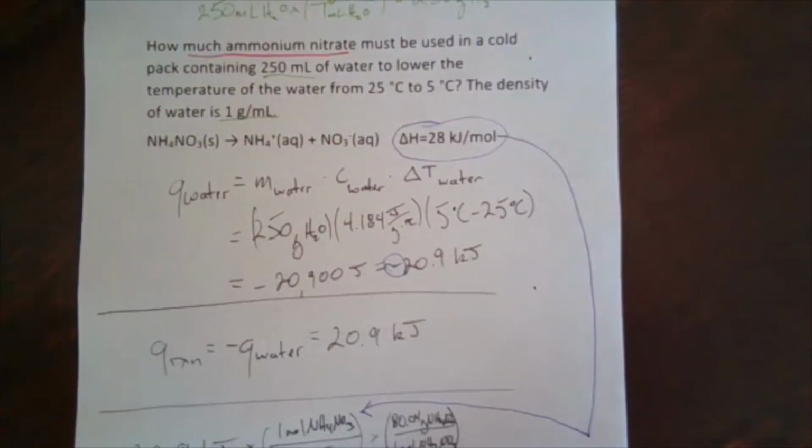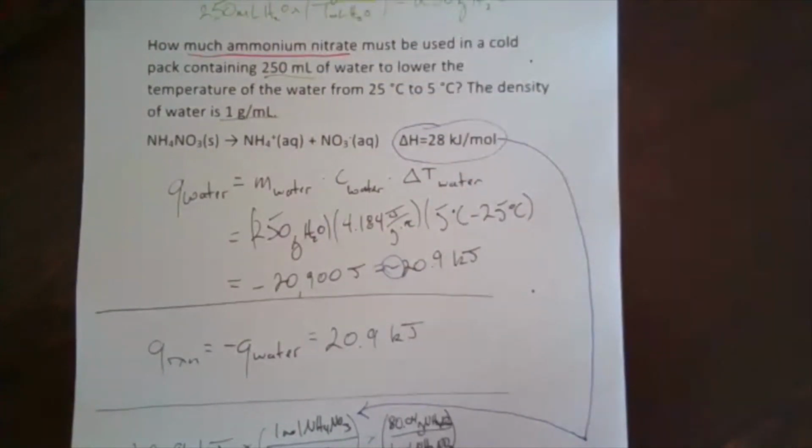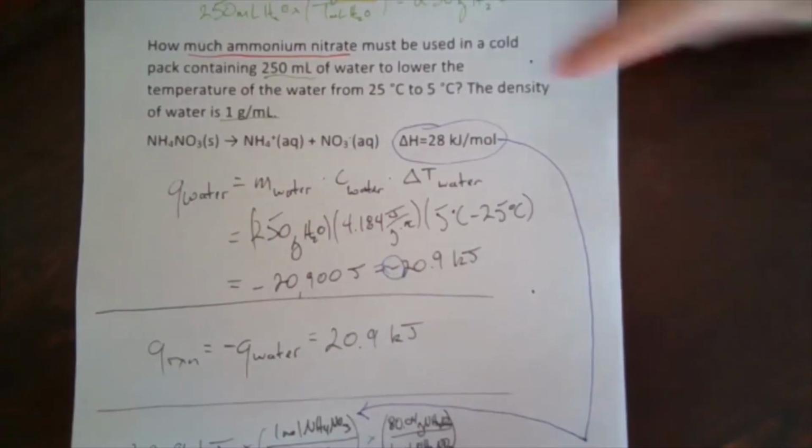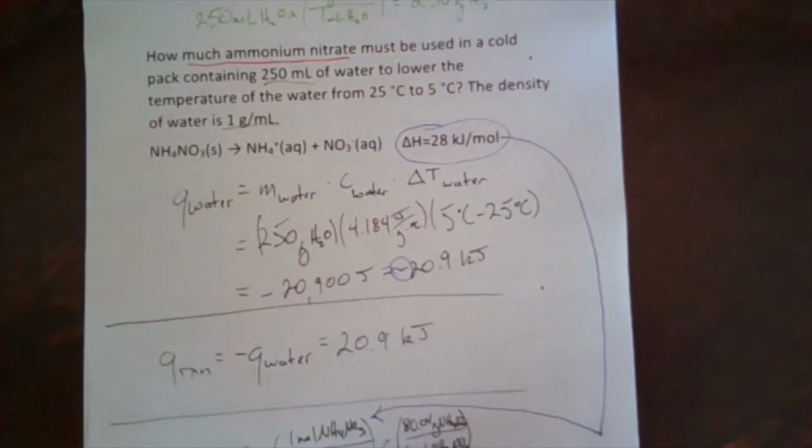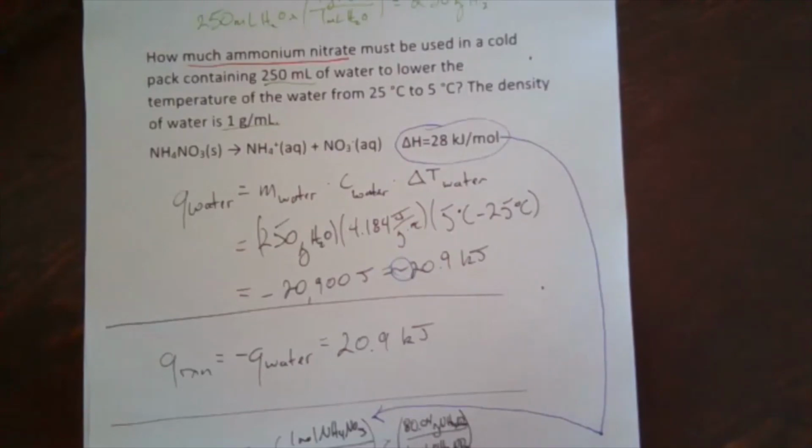And so 60 grams of ammonium nitrate with your 250 grams of water, if that all dissolves in there, your water will go from 25 degrees Celsius, about room temperature, down to 5 degrees Celsius, which is quite cold. And so that would give you the cold pack effect that you are looking for.